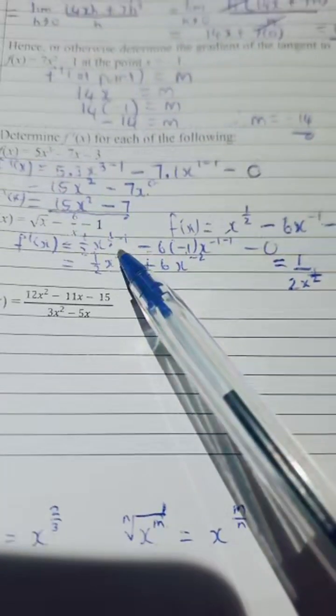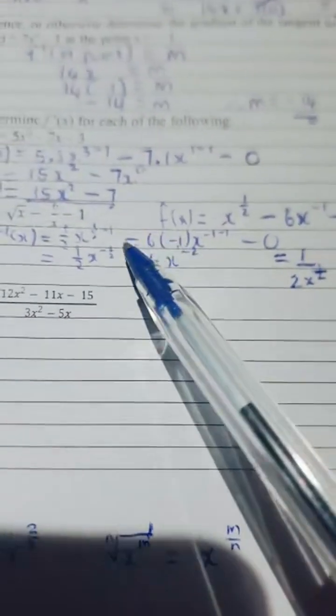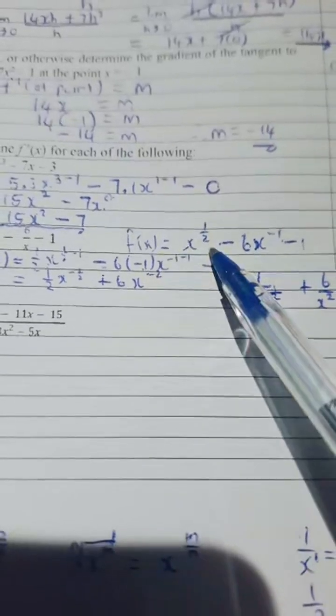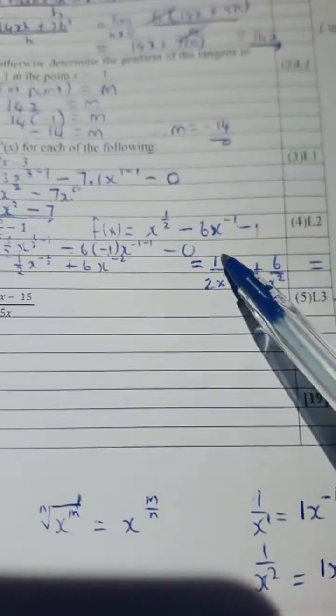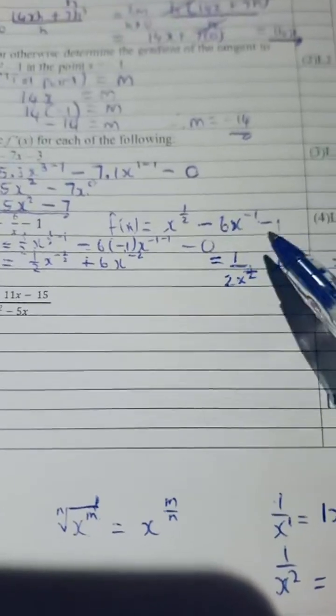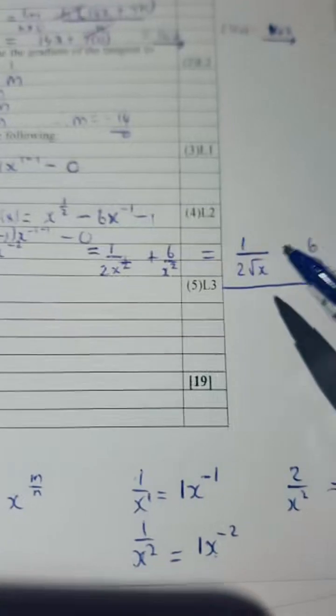Minus 6, the negative 1 comes down, becomes times negative 1, which gives us a positive 6. Then x to the power negative 2, negative 1 minus 1, which is negative 2. And then you write your answers as positive exponents. We don't leave our answers in negative exponents. We write our answers as positive exponents. And then that leads us to paradise.